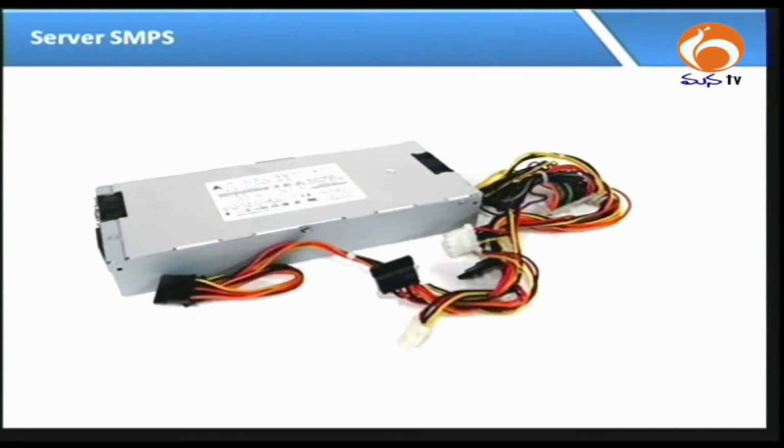But the server hardware platform is specially designed to keep two or more SMPSs. Unfortunately, if the primary SMPS is crashed, the secondary SMPS will distribute the required amount of power to the different components in the server. That is the main difference between a desktop or normal computer and a server. A normal computer hardware platform is specially designed to connect only a single SMPS.